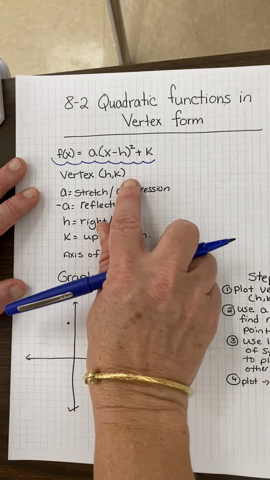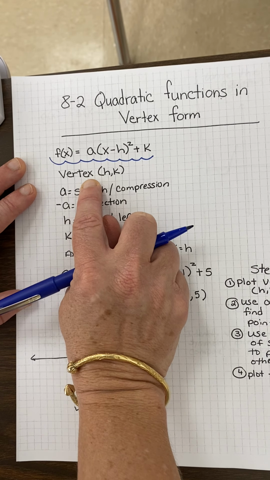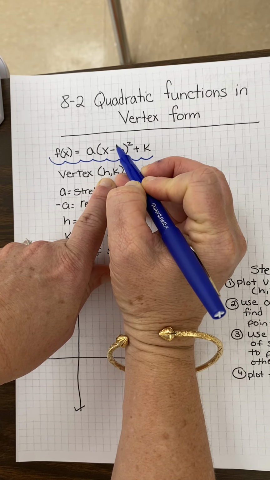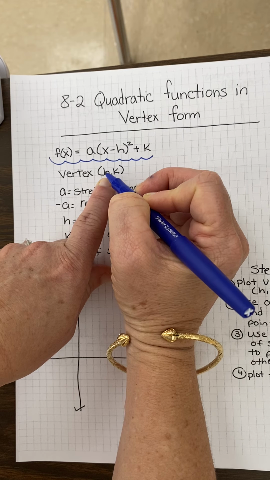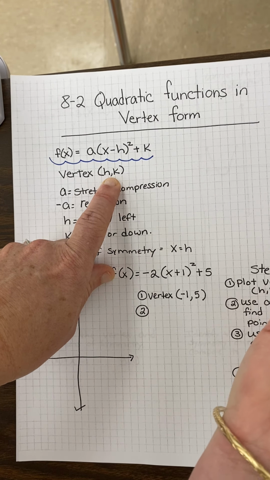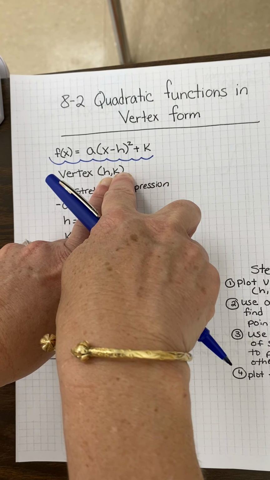All right, so if we have an equation in vertex form, then the vertex is just H, K. So the vertex, let's say this was a 3 right here, now because there's a -3 and this is the opposite, this would just be a 3, and then K is right there. So I don't have to do any calculations. I can just say H, K, that is the vertex, all right?